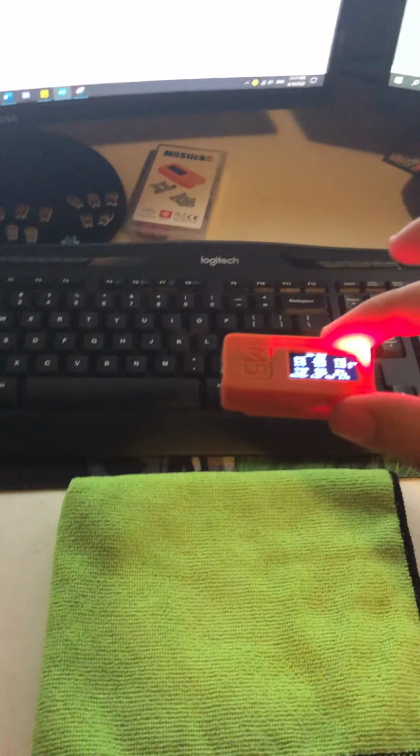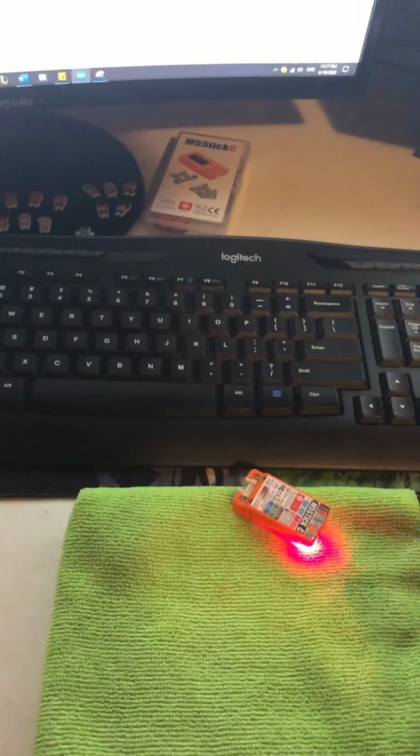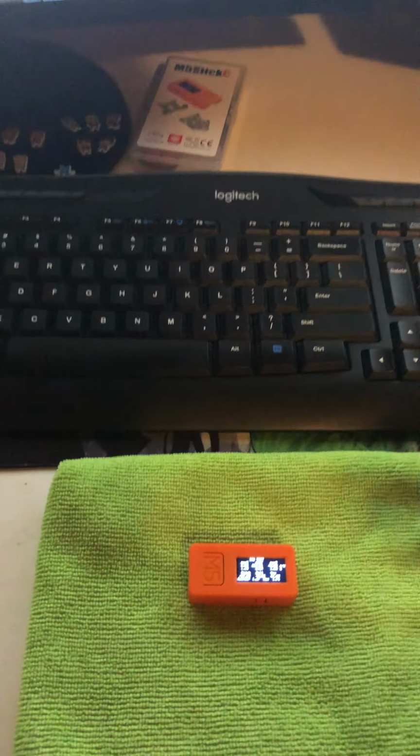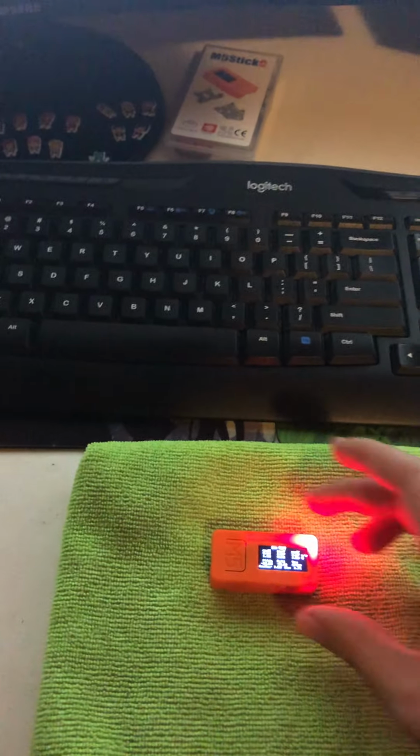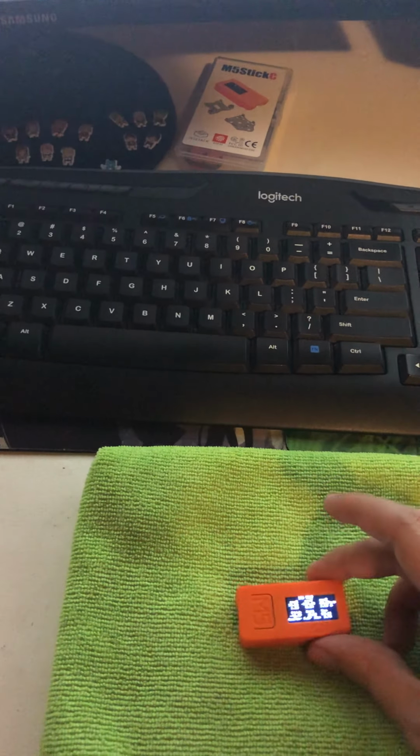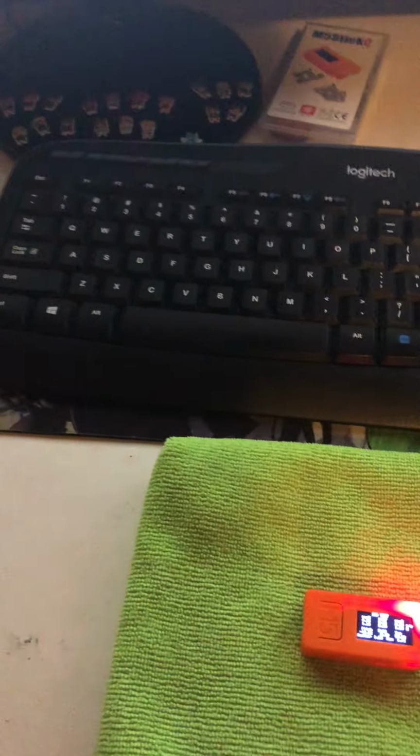Let me do a better drop of 10 centimeters. There we go. It's 1.1. Every time I drop it, it flips over all the time. So there you go. It's a 1.1.